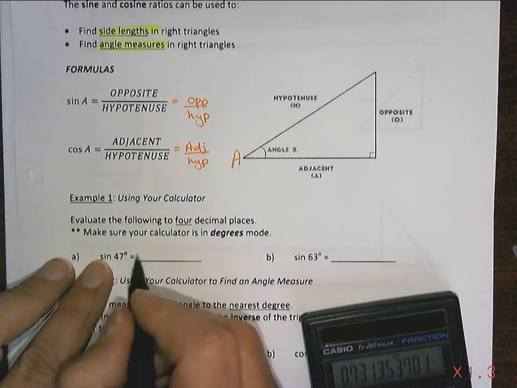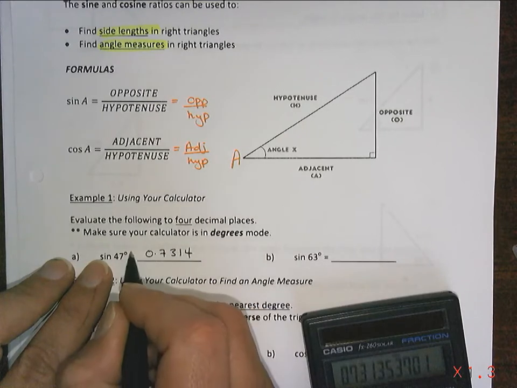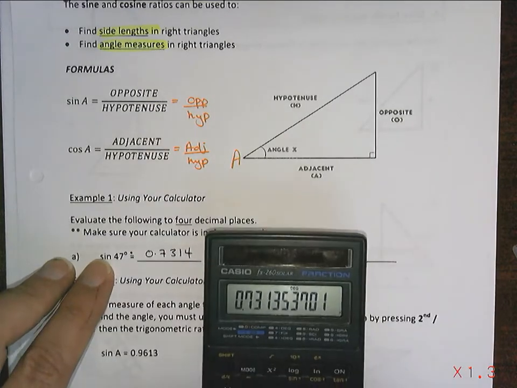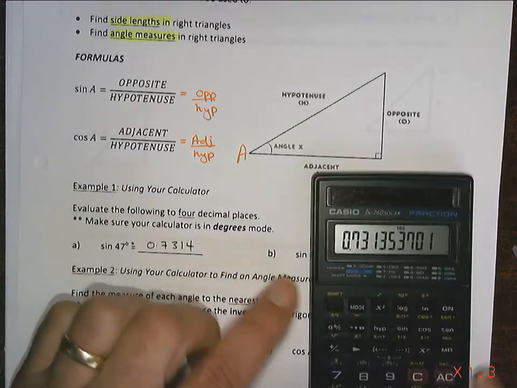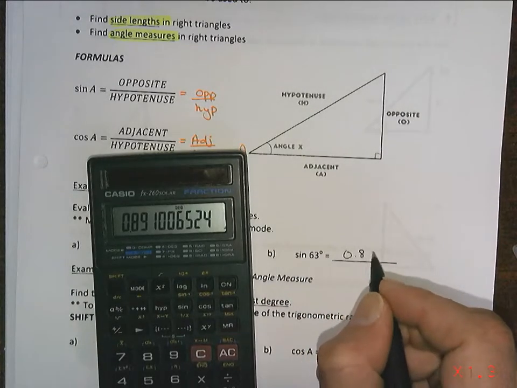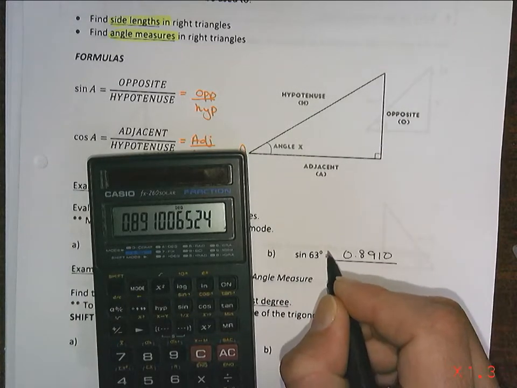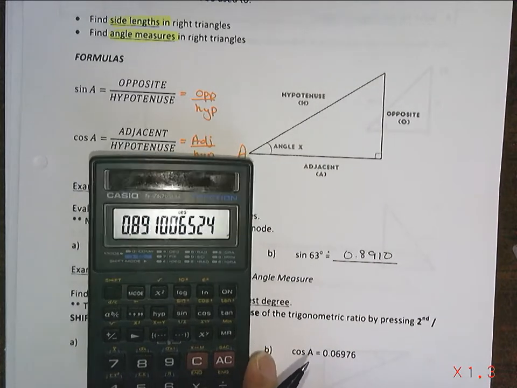That answer is 0.7314 approximately. Make sure you can use your calculator and get the same answer. Sine of 63. I get 0.8910 approximately. Use your calculator and make sure you get the same answer.